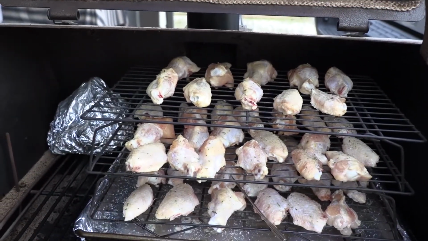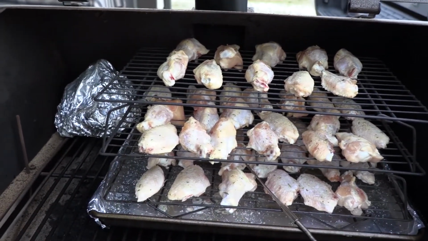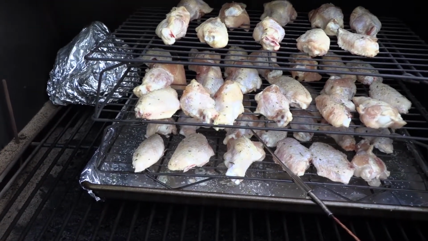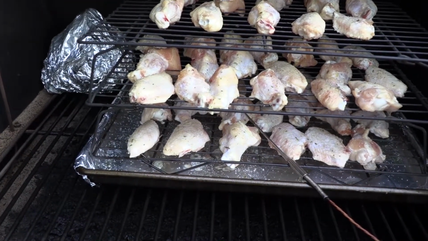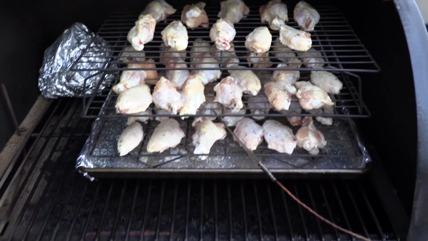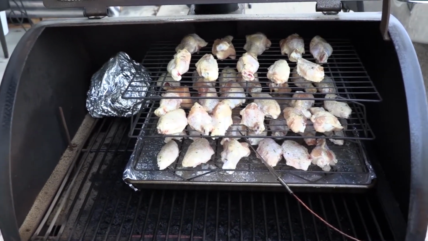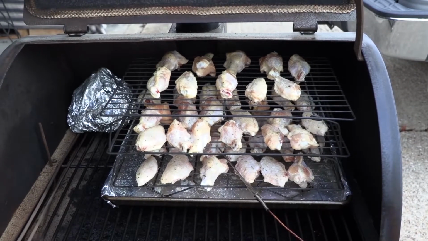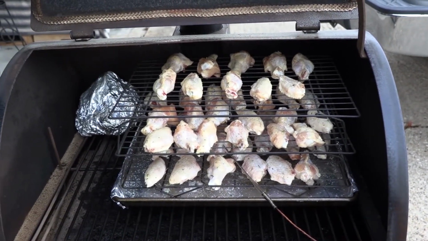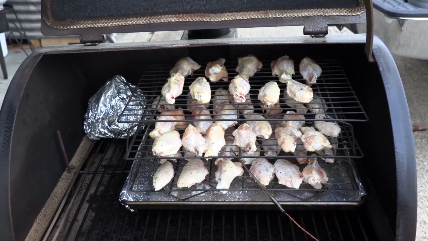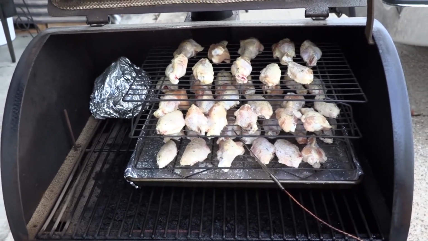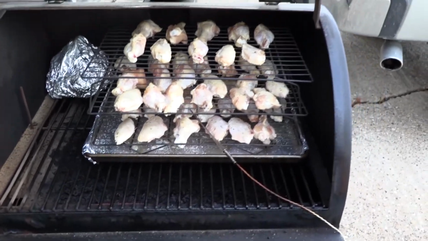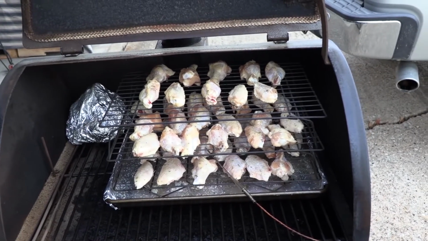And I didn't want to do it on the top one because I think those are going to be done first. And the ones on the bottom, especially the ones surrounded by other chicken wings, are probably going to be slower. And that's my guess anyway. So I'd rather have them overcooked than undercooked, right? So anyway, I just wanted to show you where I plugged in the meat probe.